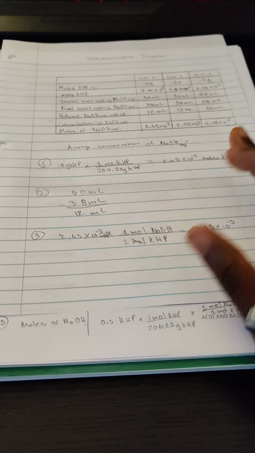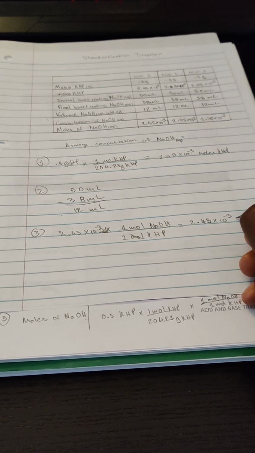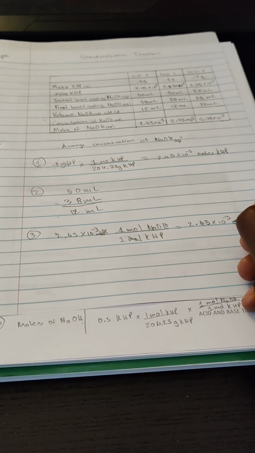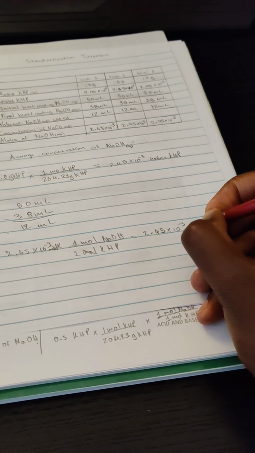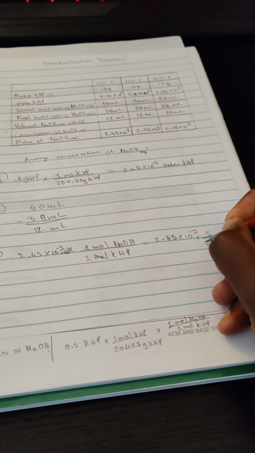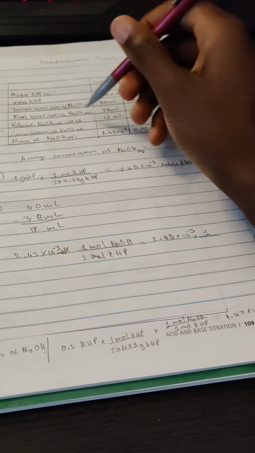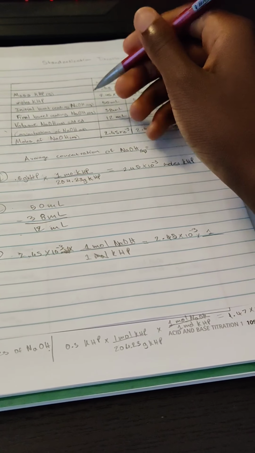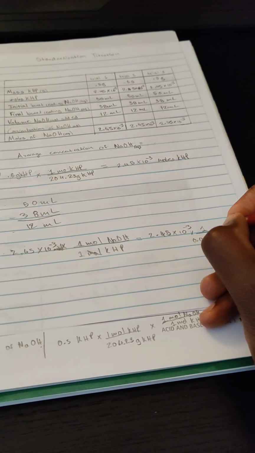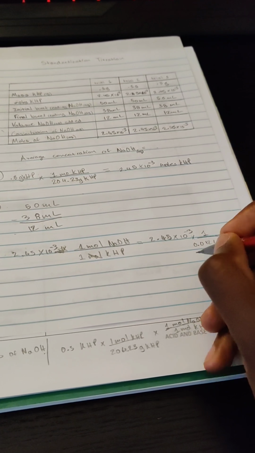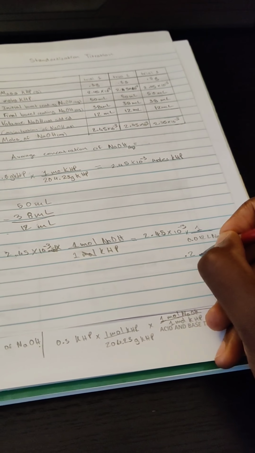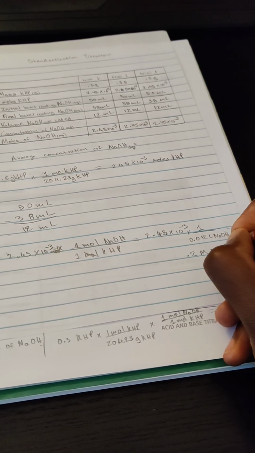And then to actually finish this, so we can get the concentration of sodium hydroxide from the moles of sodium hydroxide, you're going to multiply it times 1 over the volume of it, but in liters rather than milliliters, so just converting it to liters, which is going to be 0.0112 liters of sodium hydroxide. When we do that, we're going to get 0.2 molar of sodium hydroxide.